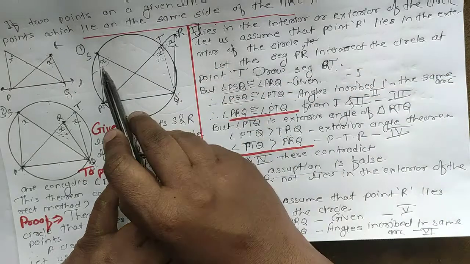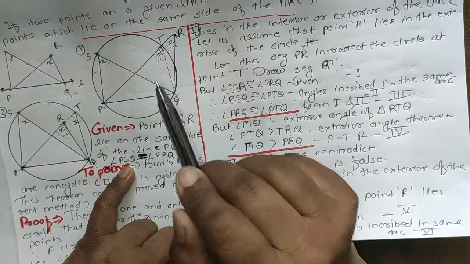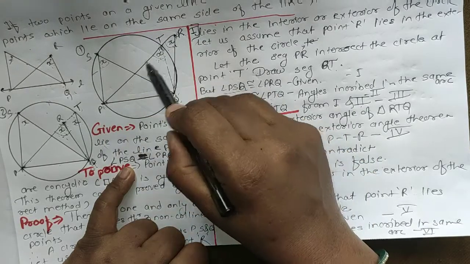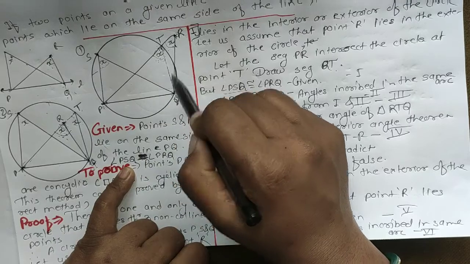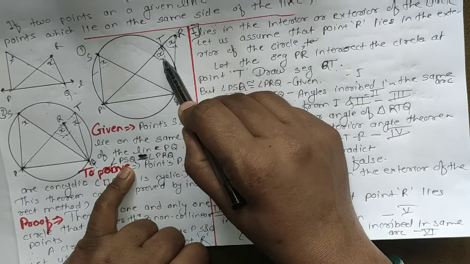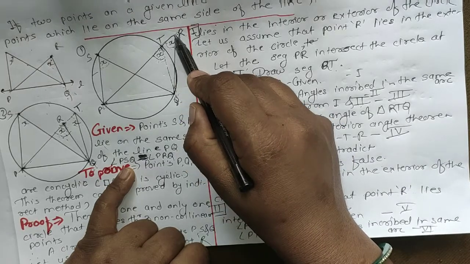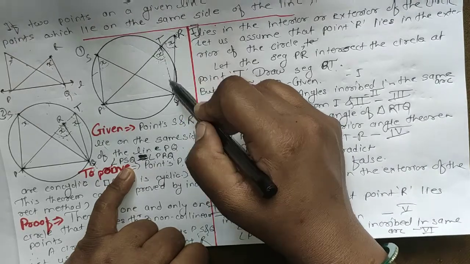So angle S, angle T and angle R must be congruent. But angle PTQ is an exterior angle of this triangle, and as we all know, an exterior angle is always greater than the two remote interior angles, so it is greater than angle TRQ and also greater than angle TQR.